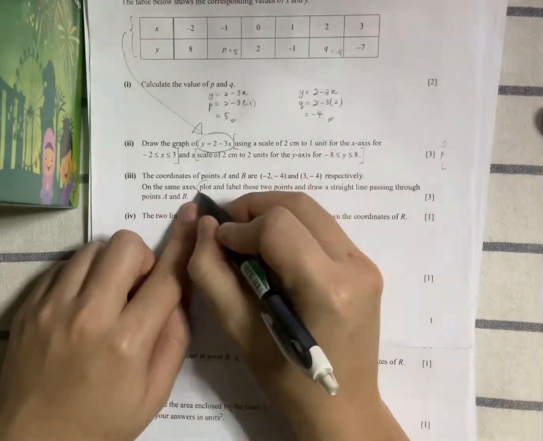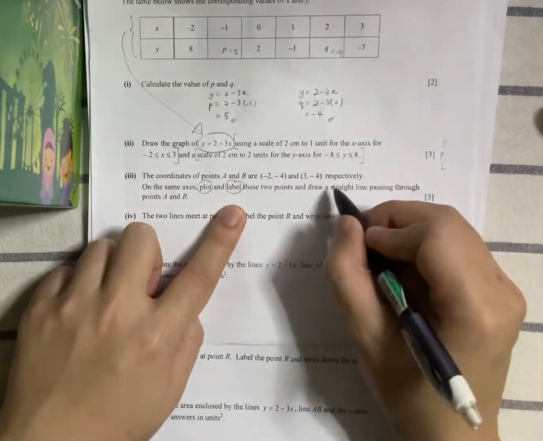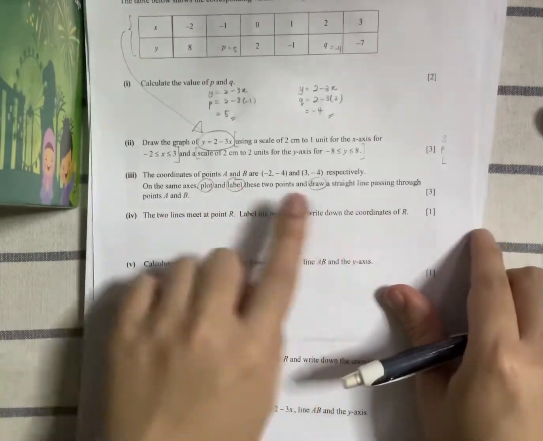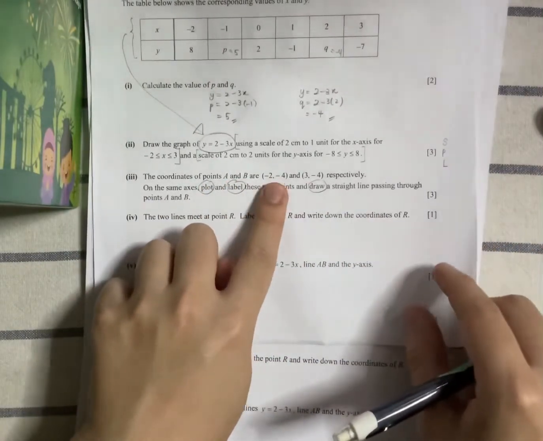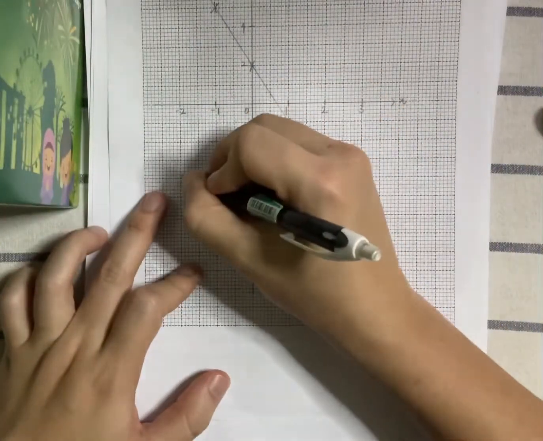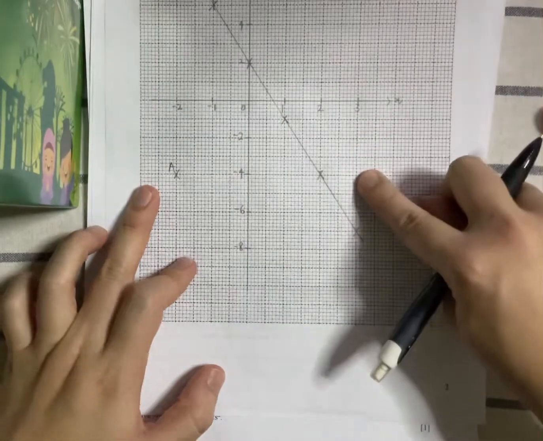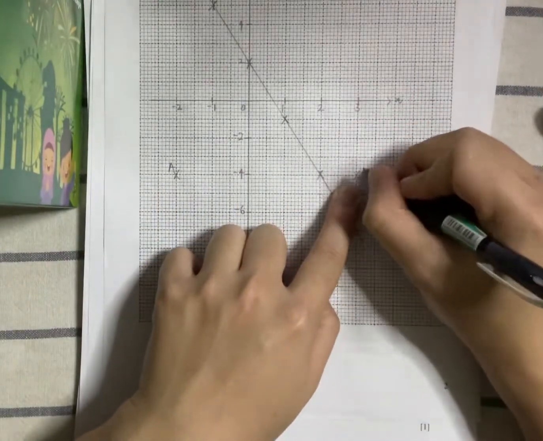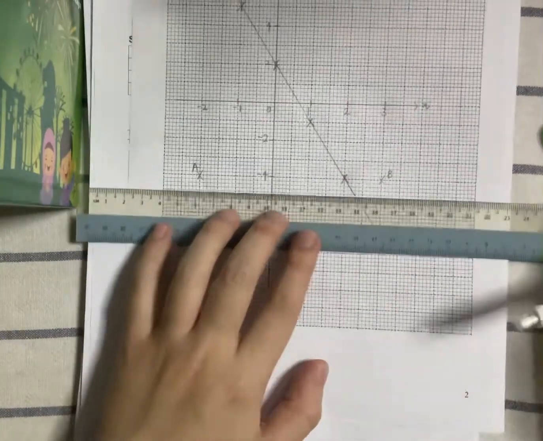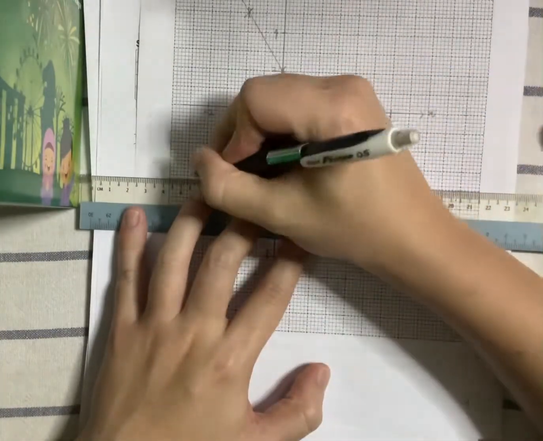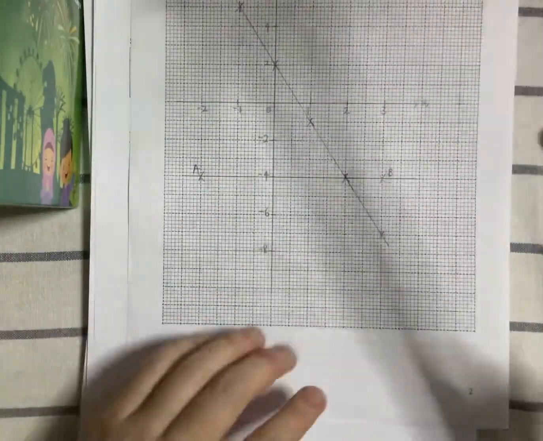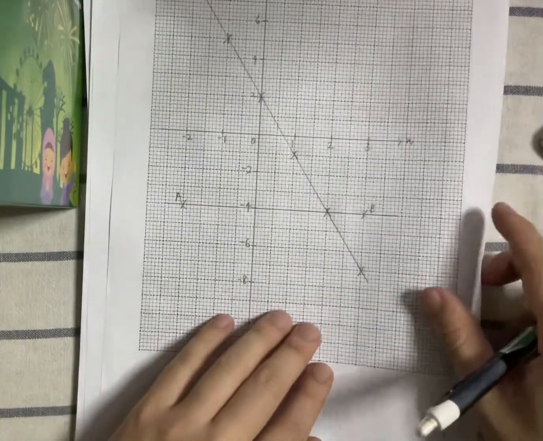Plot, label, and draw a straight line. So we have three things to do. Plot, label, and draw a straight line passing through points A and B. So where's A and B? Negative 2, negative 4 and 3, negative 4. So A is over here, and B is 3, negative 4. It's the x and y. And we need to draw a straight line passing through it. So the third point comes from drawing this line. Okay, like this. I believe it's good enough. Make sure it's dark and thick enough for people to see.